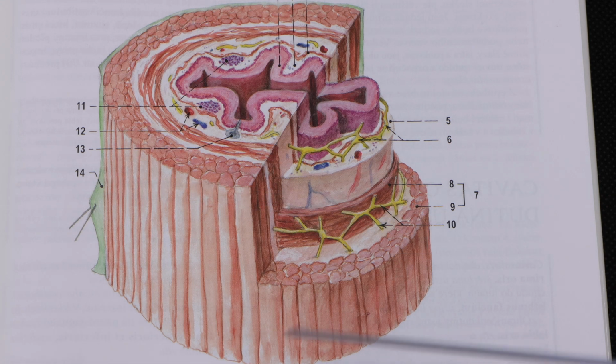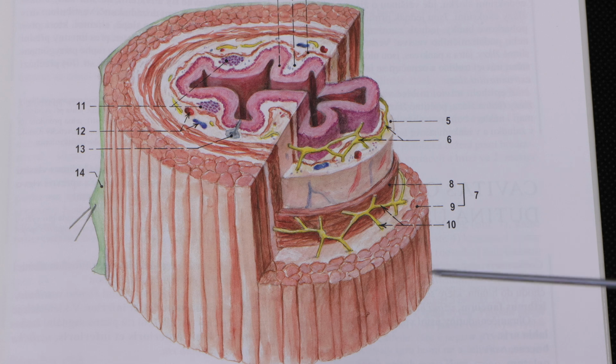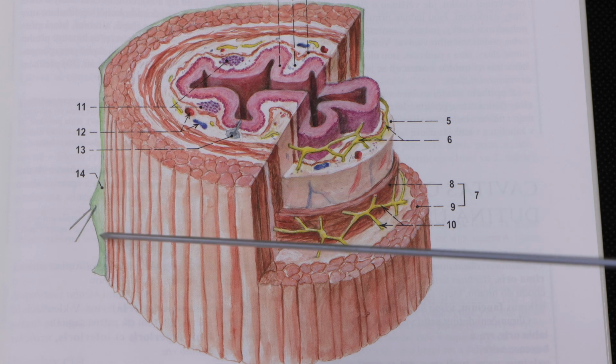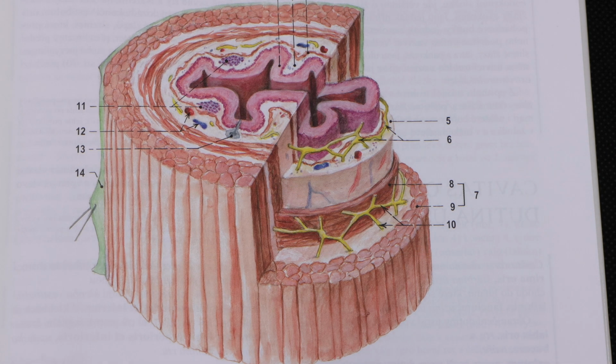Instead of tunica adventitia, the name changes to tunica serosa. So the part not covered by the peritoneum is called tunica adventitia, and the part covered by the peritoneum is called tunica serosa. Those are the general structures.